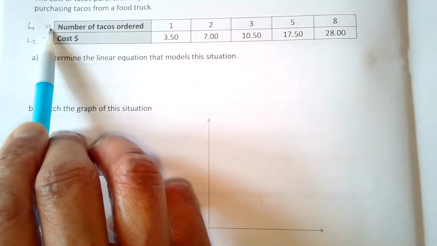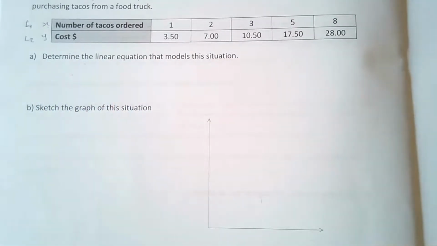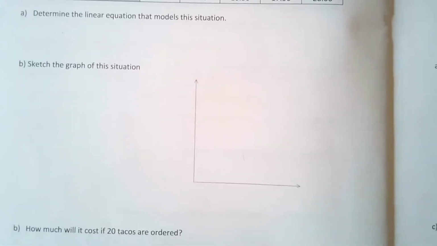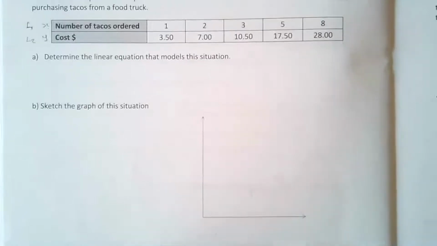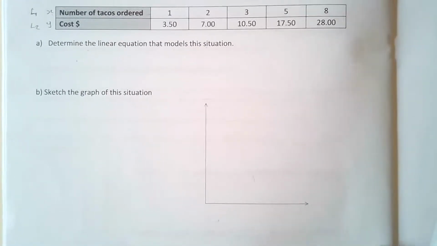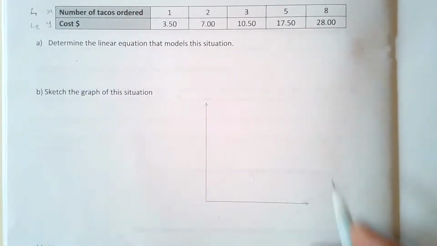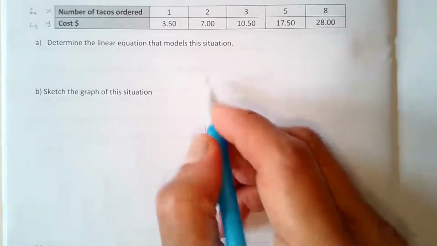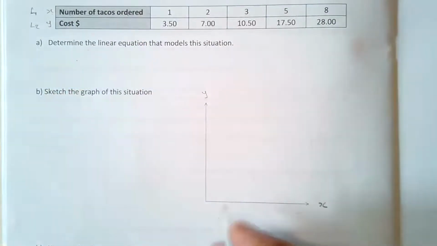Now, as I mentioned, this is your x-axis, your number of tacos ordered. So we'll indicate that. Number of tacos ordered will be your x-axis here, so we'll call this x here. And this is your y. So number of tacos ordered, we'll put that on here.